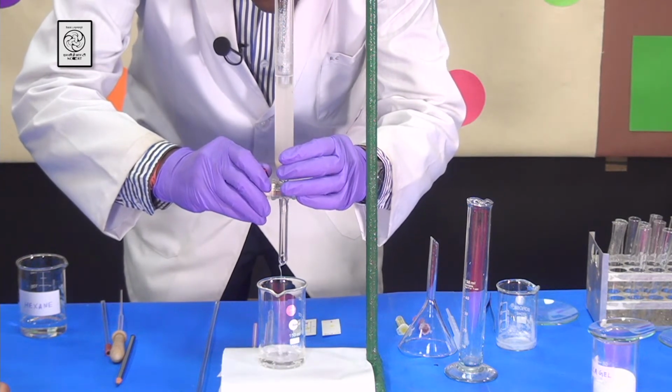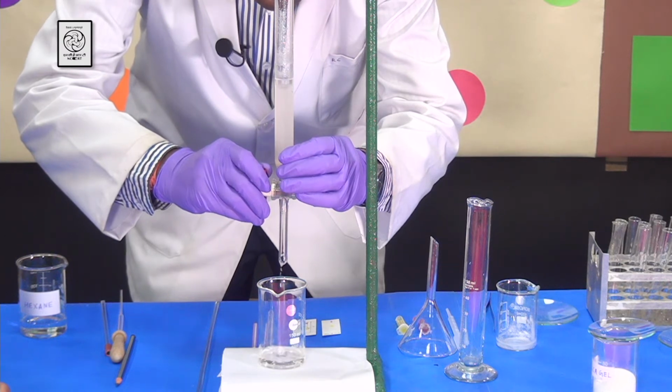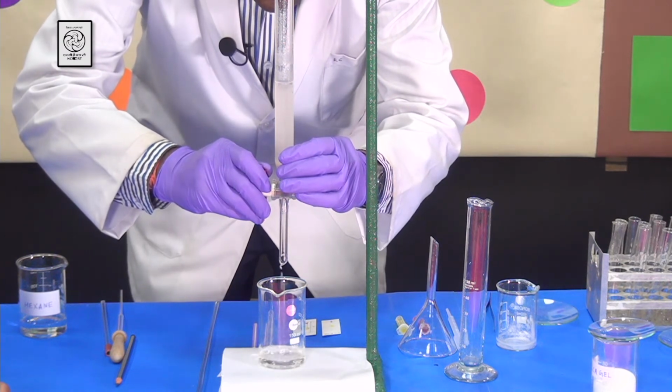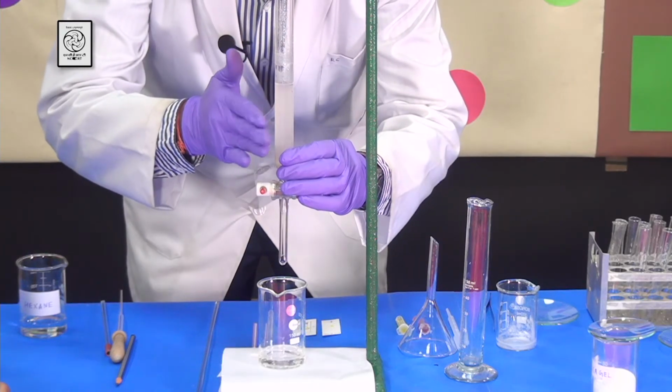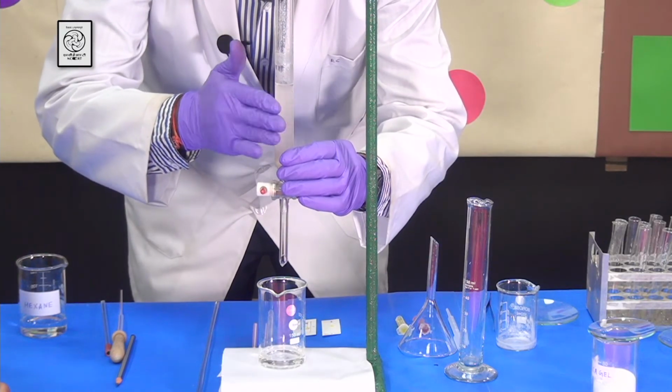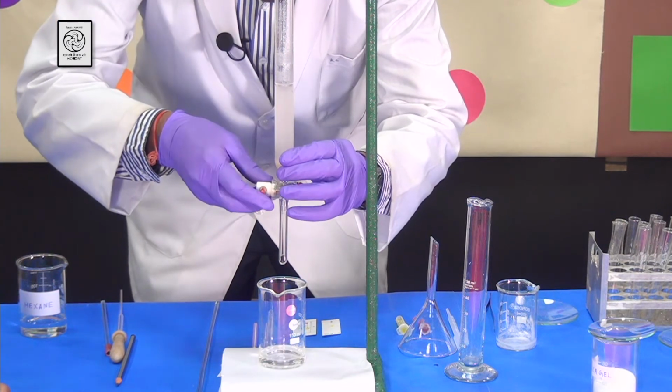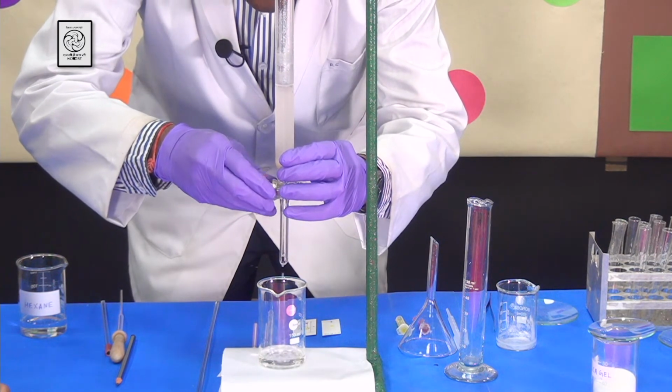Now you tap the column a few times and then release the stopcock and let the solvent pass by. Then you close it. Again you tap it nicely so that it settles down nicely, and then again you open it.